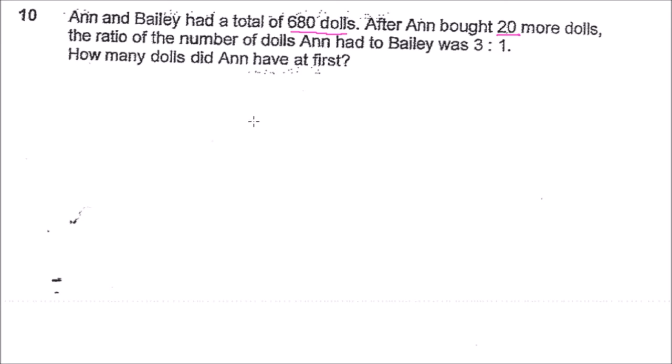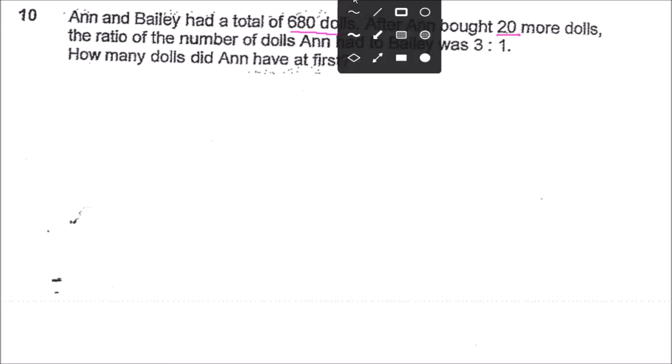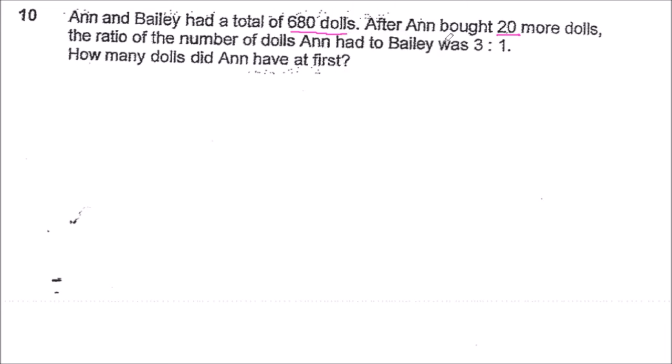Okay, question 10. Anne and Bailey had a total of $680. After Anne bought 20 more dolls, the ratio of the number of dolls Anne had to Bailey was 3:1. Okay, guys, this is the key thing, 3:1. So at the end, we can draw the units because it's 3:1. Let us just draw the after first. Anne to Bailey is 3:1.